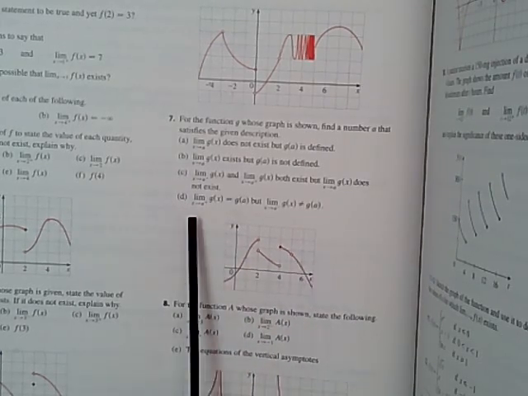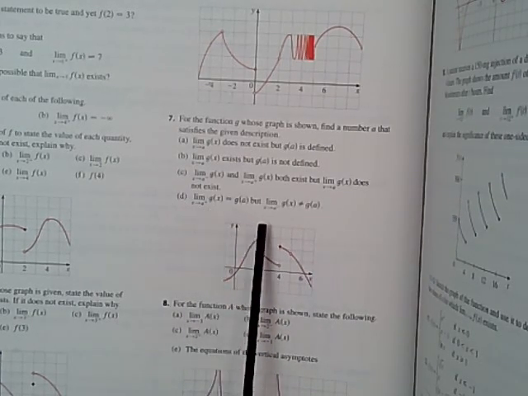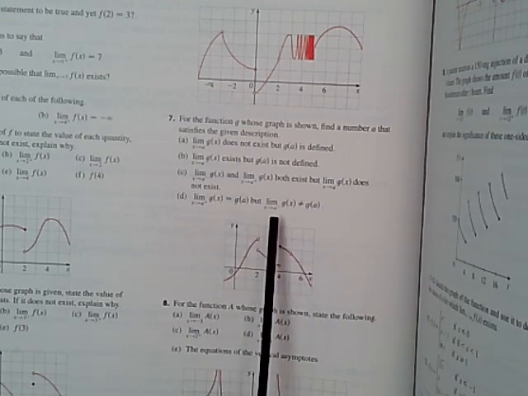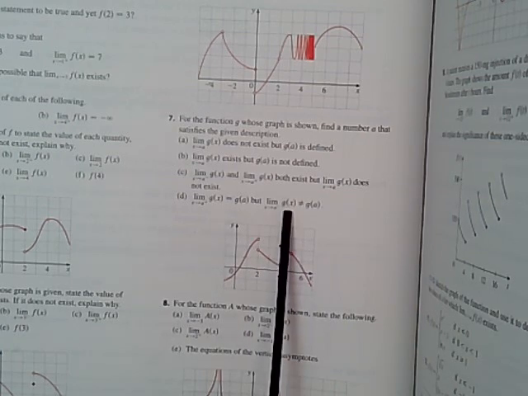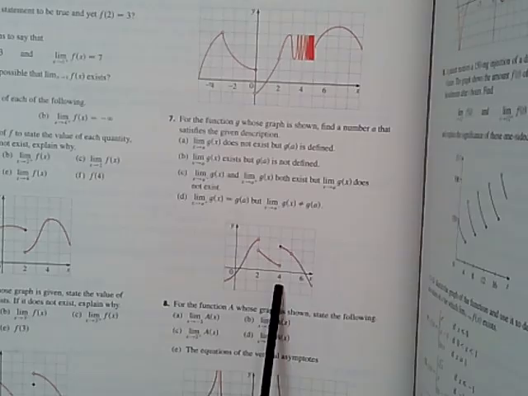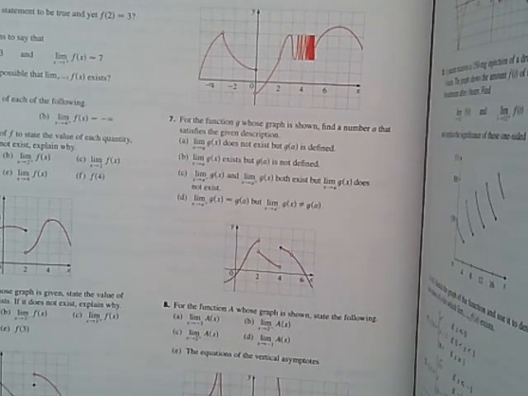And then finally, limit as x goes to a from above of g of x equals g of a, but the limit as x goes to a from below of g of x is not equal to g of a, and that's x equals 4. Okay, so that was the first one.